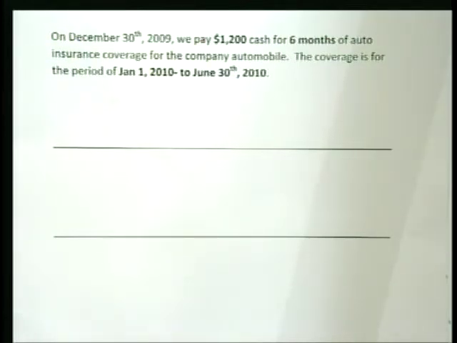Let me read that again. On December 30th of 2009, we paid $1,200 cash for 6 months of auto insurance coverage for the company auto. The coverage is for the period of January 1, 2010 to June 30th, 2010.